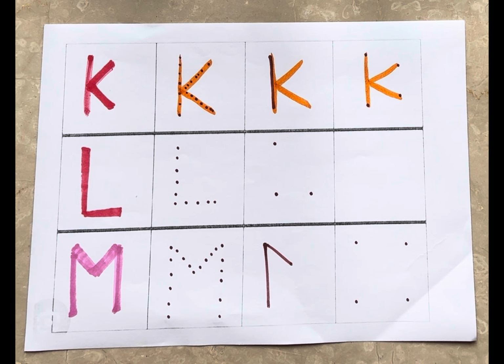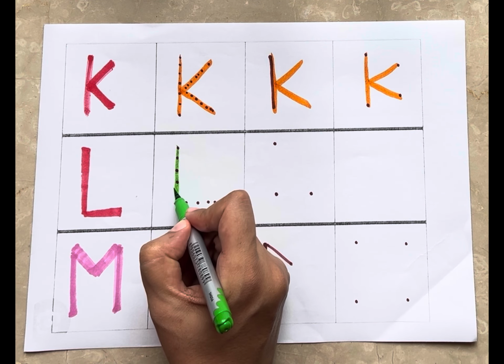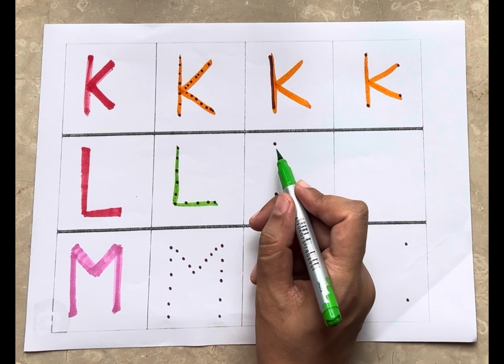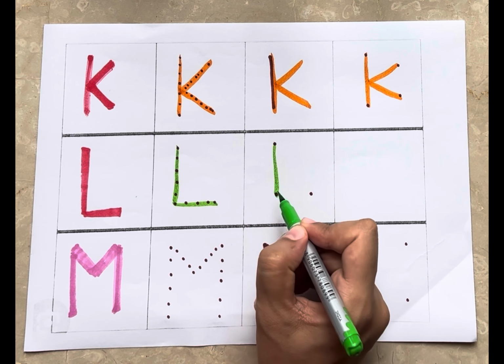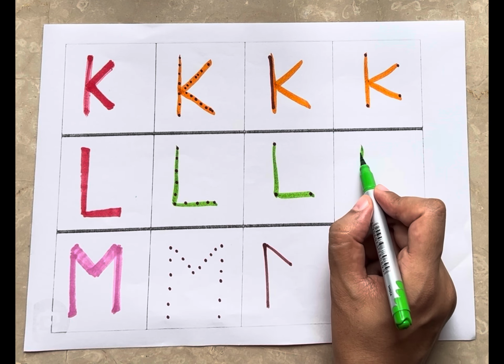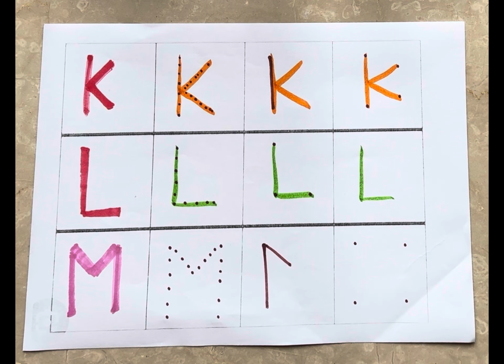Now L. For L, we need one standing line and sleeping line. Standing line and sleeping line.